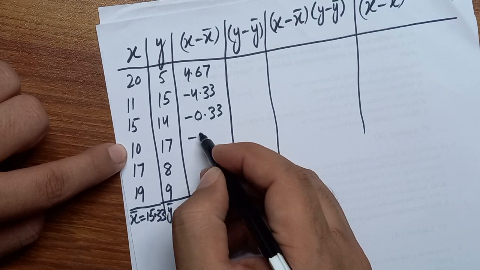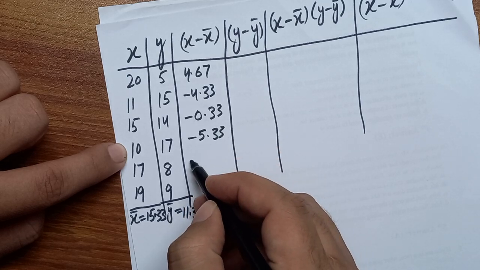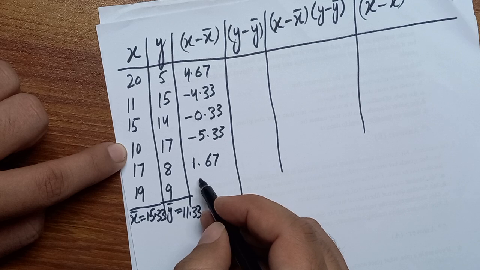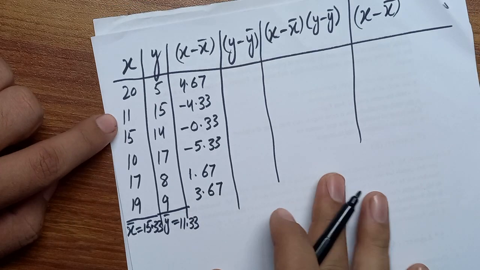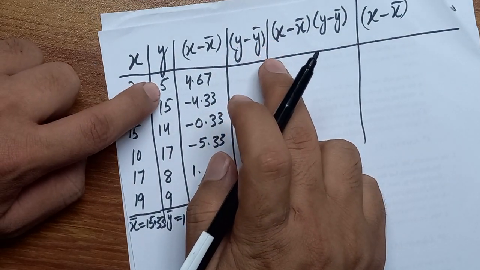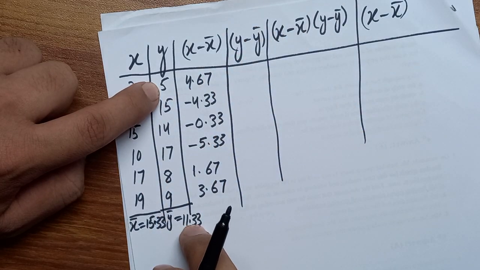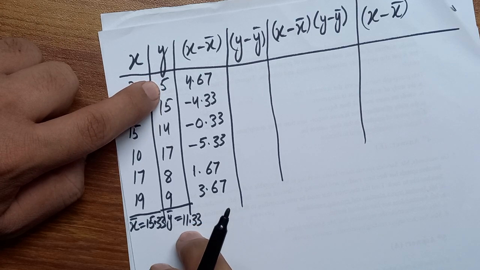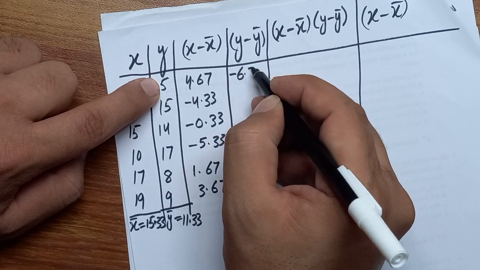So here we will have 5.33. Here we will have 1.67. Here we will have 3.67. Now we will have y minus y bar. The value of y is 5 and the value of y bar is 11.33. When we subtract 11.33 from 5, we will have minus 6.33.